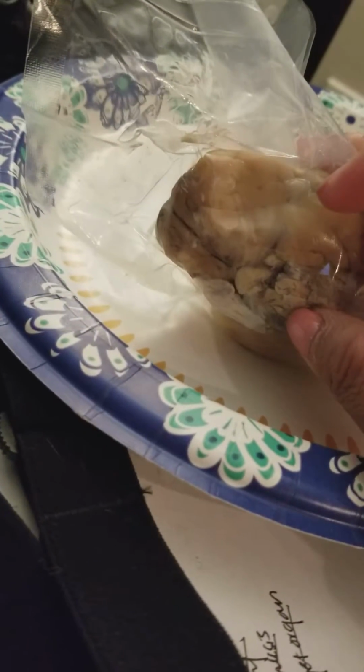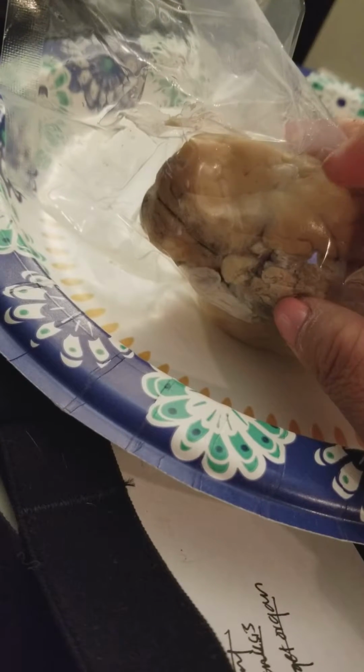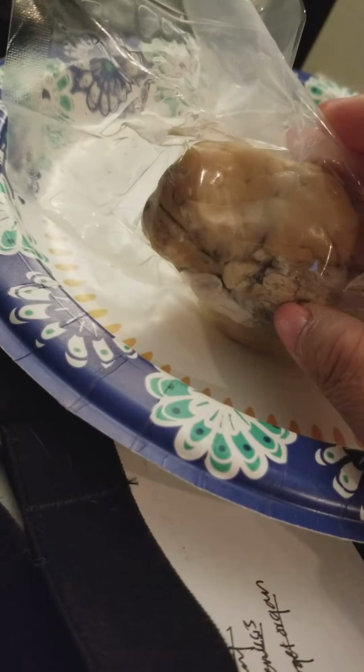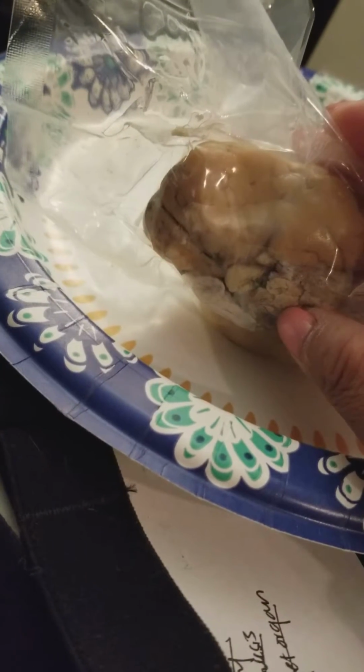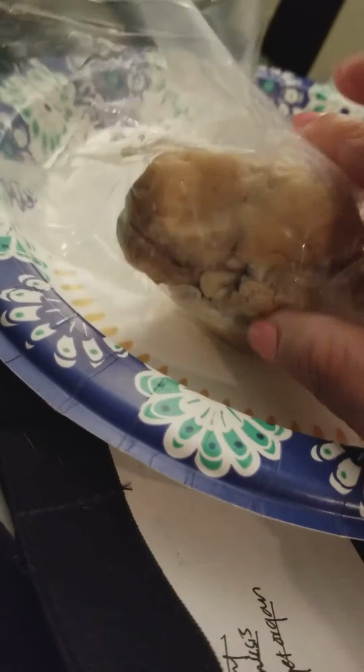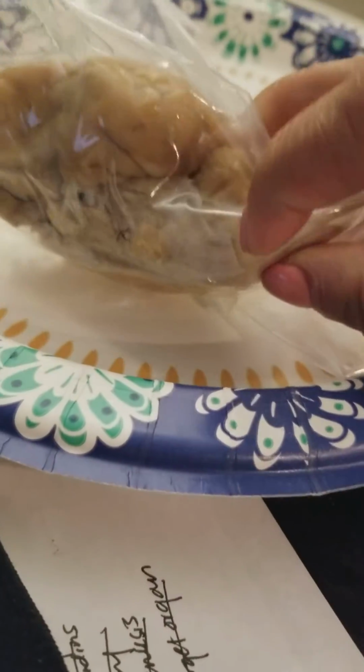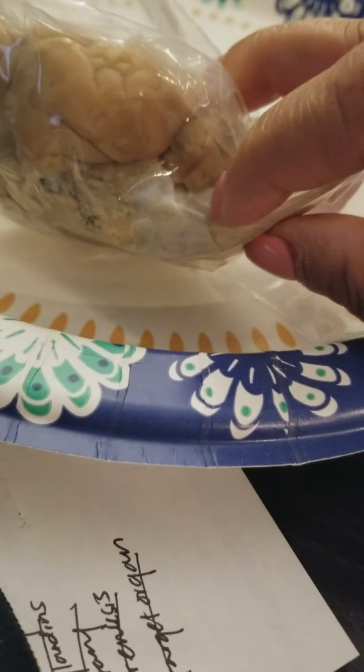The pons relays sensory information between the cerebellum and cerebrum. The pons would be more along this area.